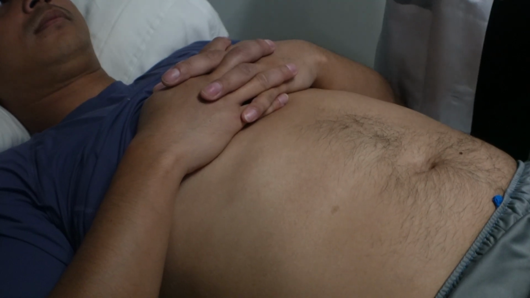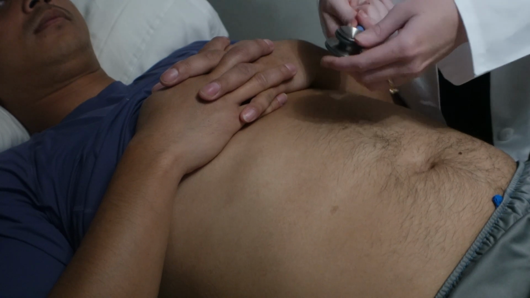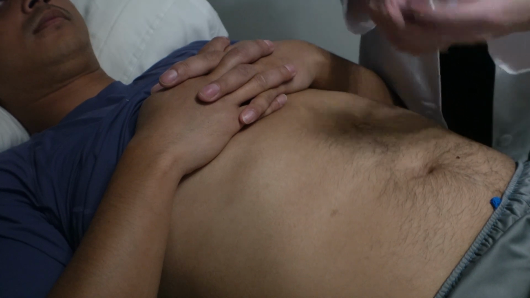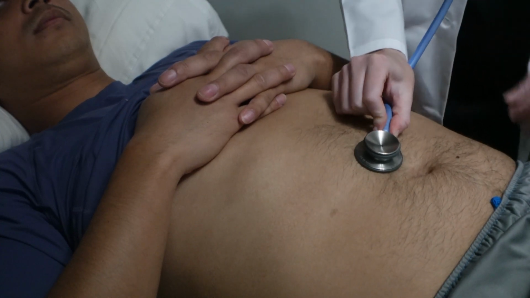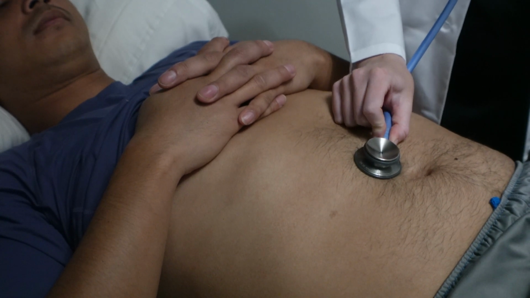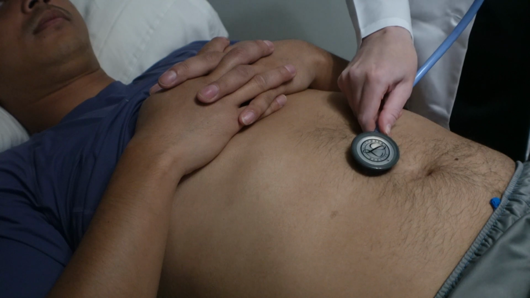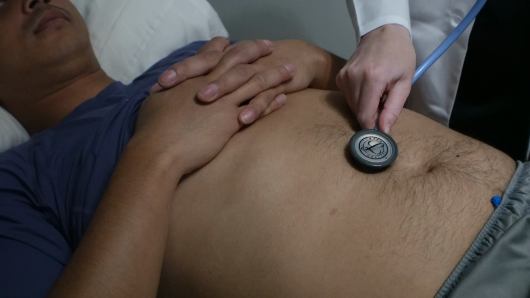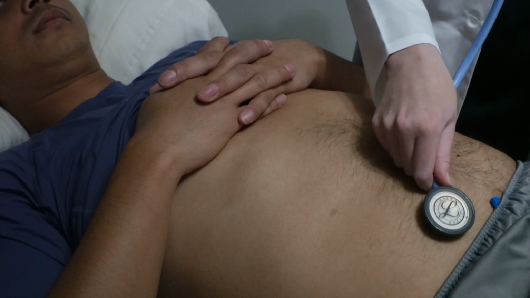And then I'm going to listen to the aorta with both the diaphragm and the bell of my stethoscope. I'll start with the diaphragm. So the aorta, I'm just going to listen right above the umbilicus. And then it branches down to the right and the left. It splits into the iliac and the renal arteries.